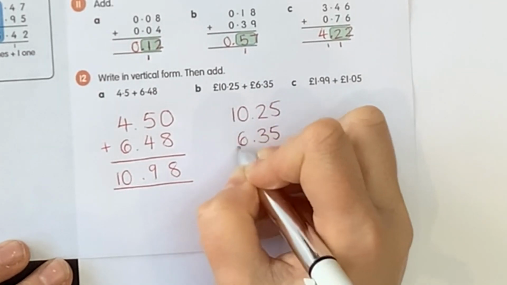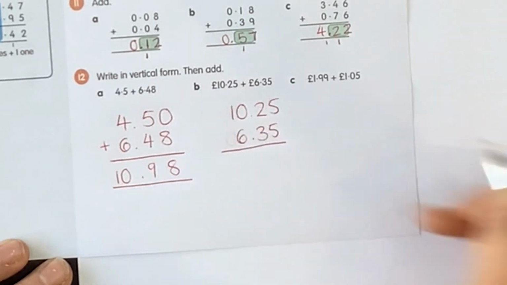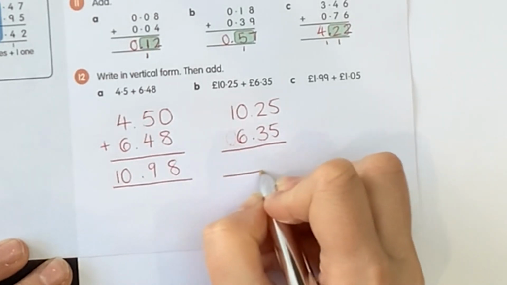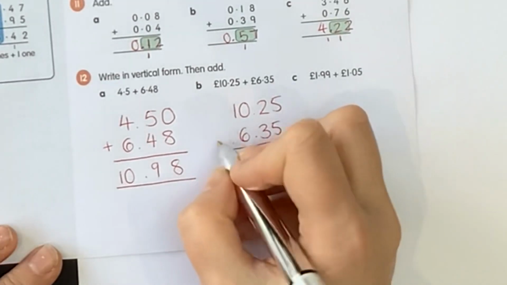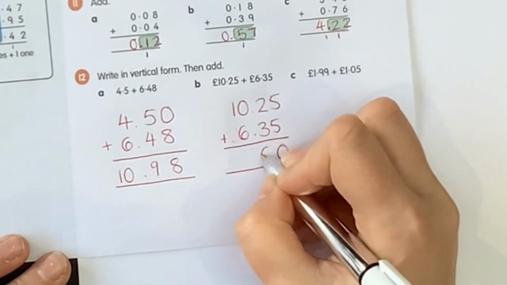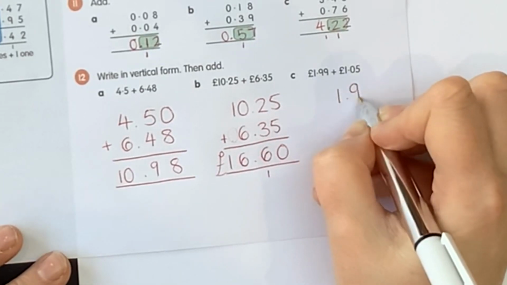£6.35. Again, there's no tens of numbers there. You could put a 0 there, but you don't tend to write money like that, do you? You don't have a 0 there. So you don't need to. Okay, let's just add that up. Okay, £16.60. And then the last one.